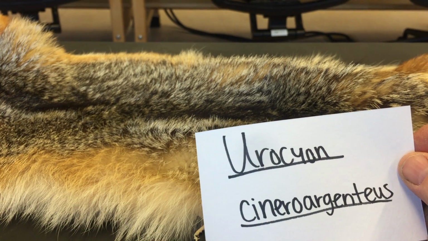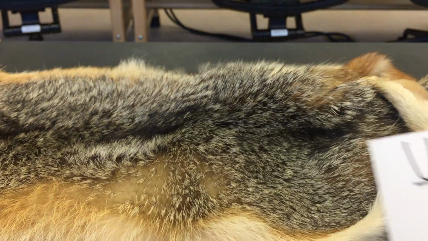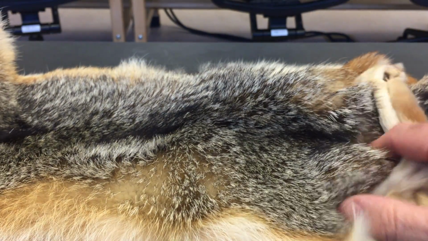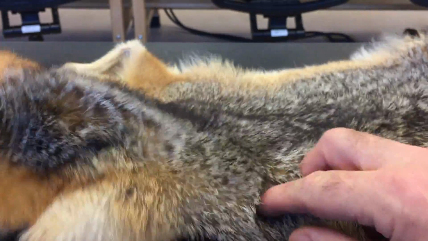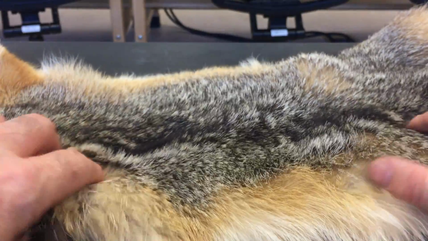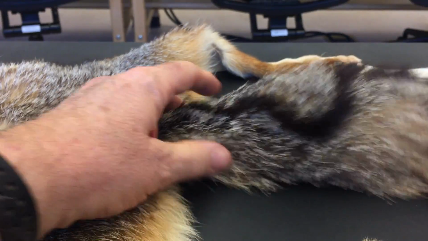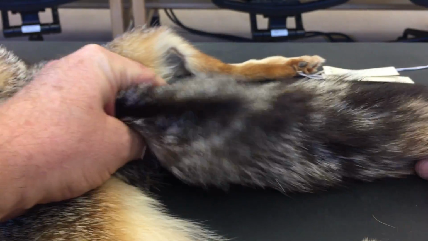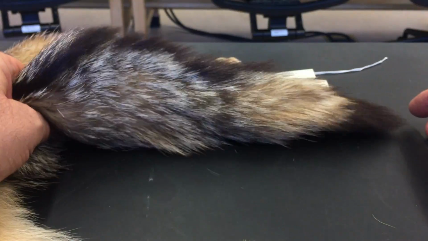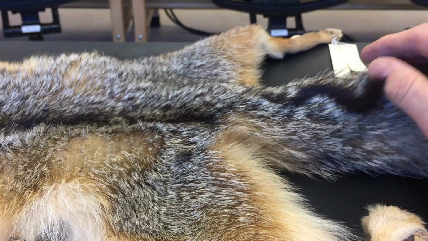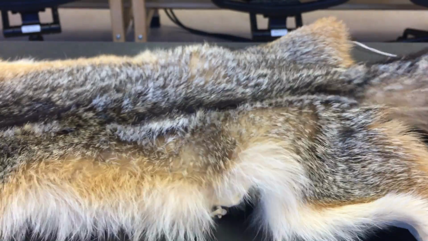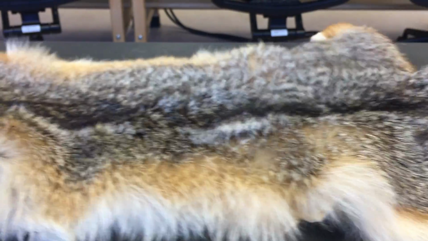But I'm going to show you a pelt here of the gray fox. Beautiful pelt. And notice this black stripe. It's got a black stripe over here, but it's really pronounced on the tail. It's running down the top of the tail. You've got this black stripe running all the way down, and it's black at the tip as well. And this is a diagnostic character for telling gray foxes apart.